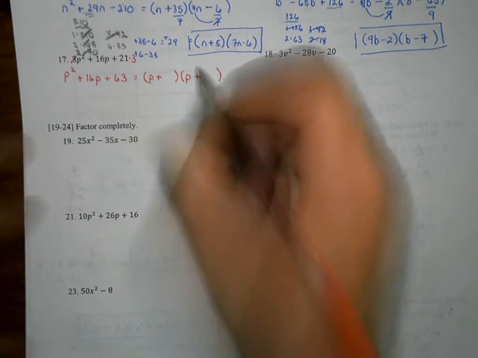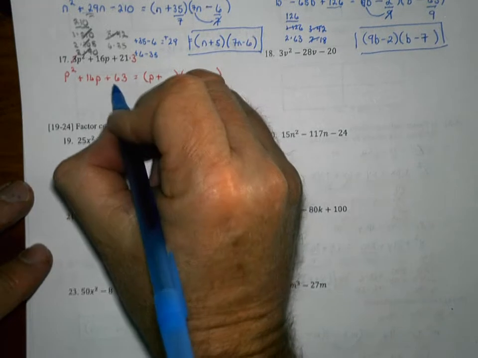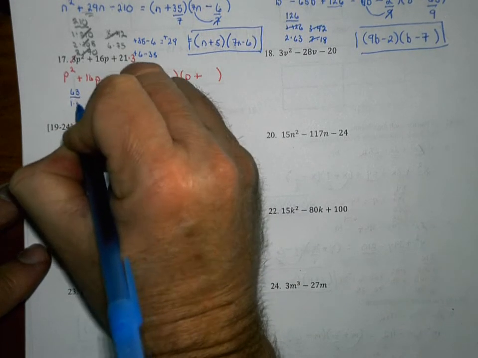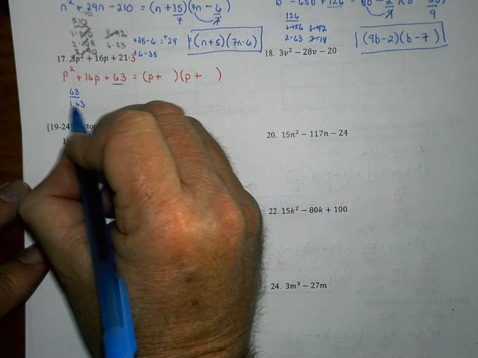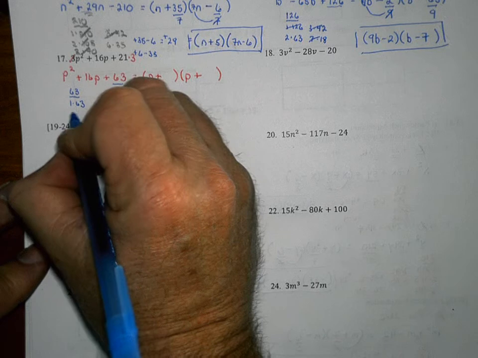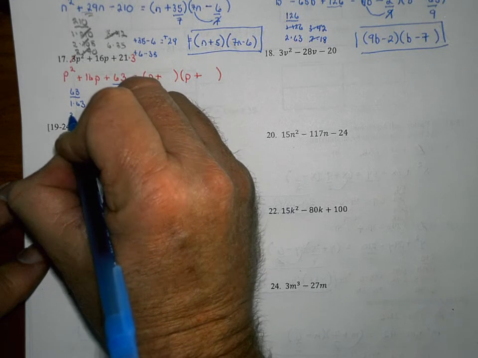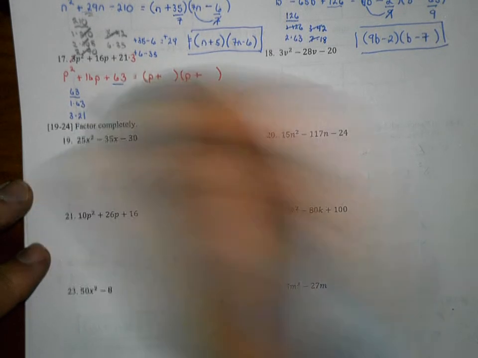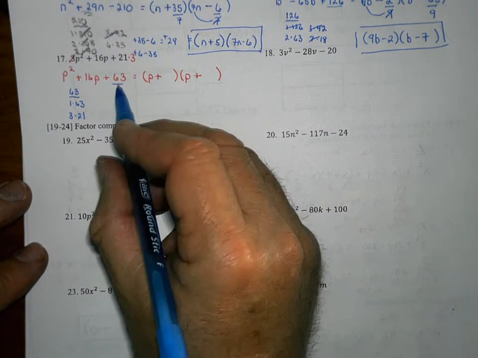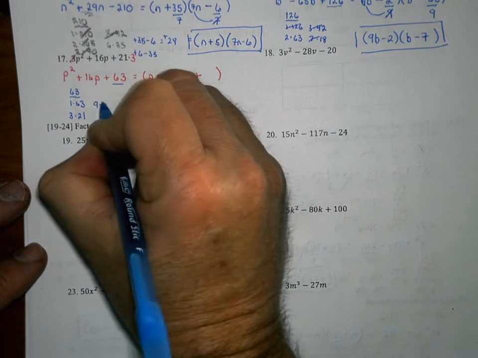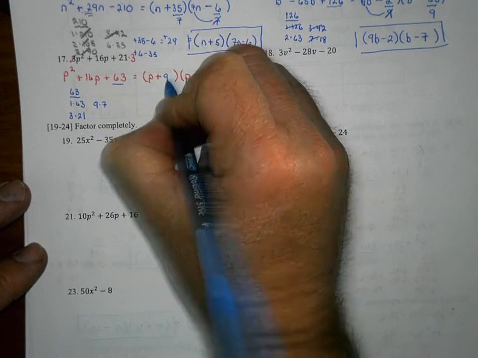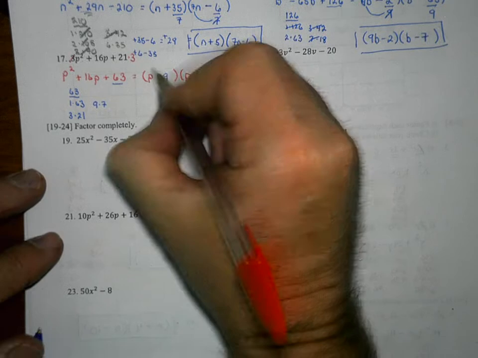So now I take my last number, 63, and I'm going to find all the pairs of numbers that multiply to 63. As I'm doing it, I'm keeping in mind, is there a pair that I could add or subtract together to make 16? Okay, that's not going to work. How about 3 and 21? Nope, that's not going to work. I can't add or subtract those together to make 16. Okay, how about 9 and 7? Yep, that's it. So I know it's a plus 9 and a plus 7.